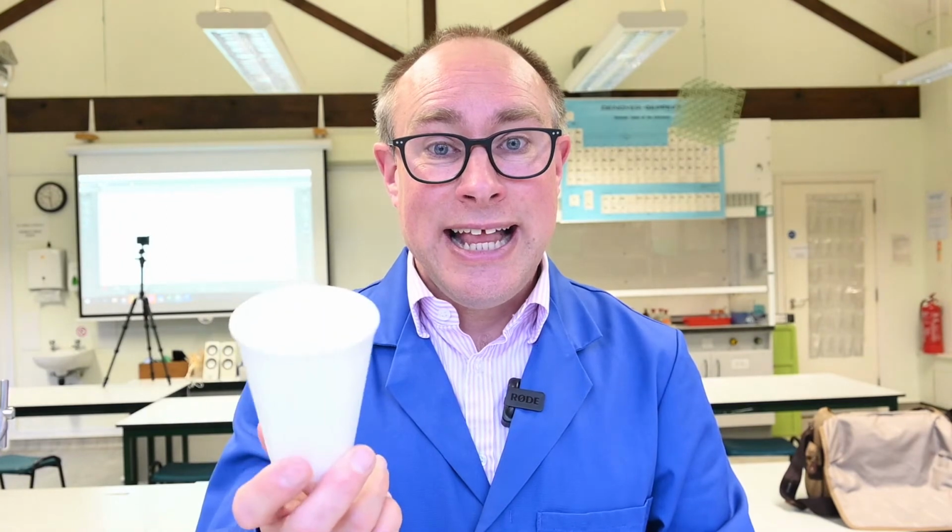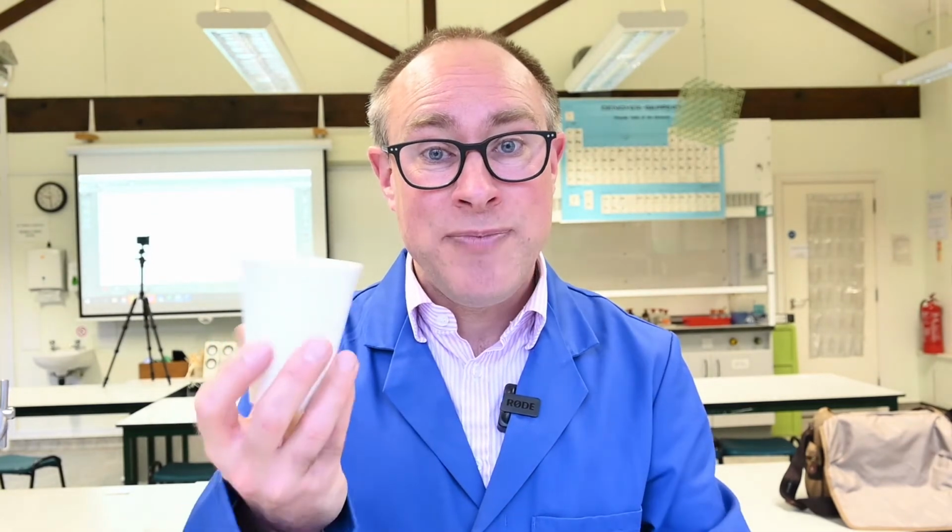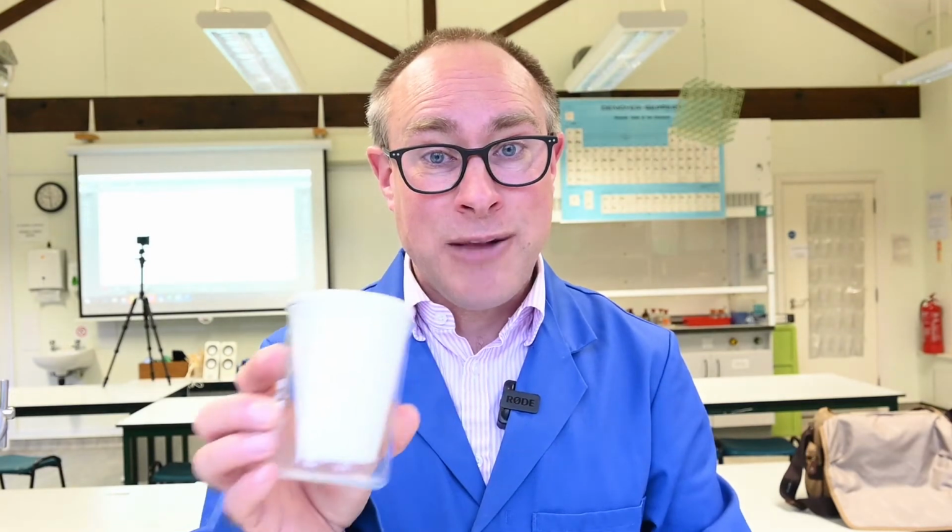I'm going to do the reaction in a polystyrene cup. This is in order to provide some insulation, so the heat energy that's being transferred into the solution will be contained within the cup, and I'll place that into a glass beaker just for stability.